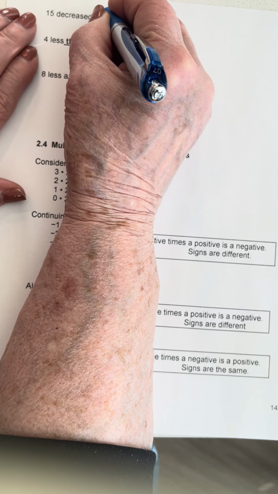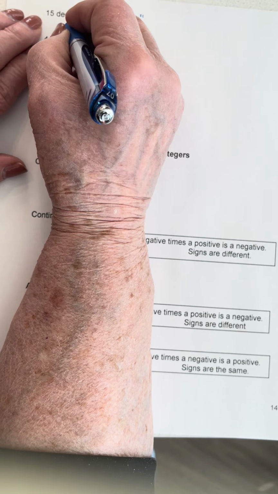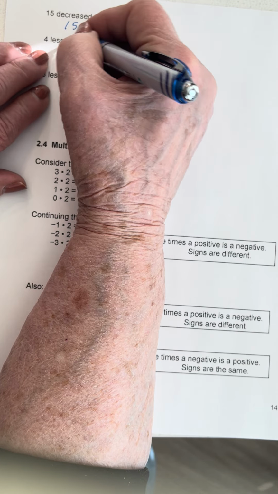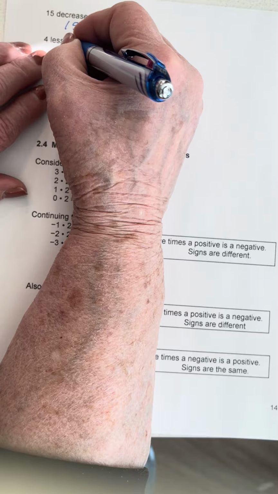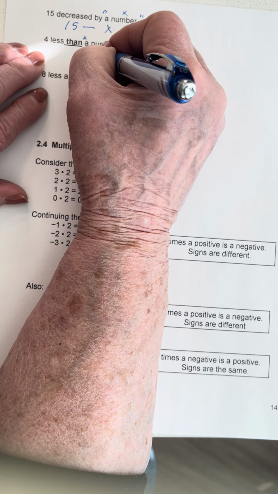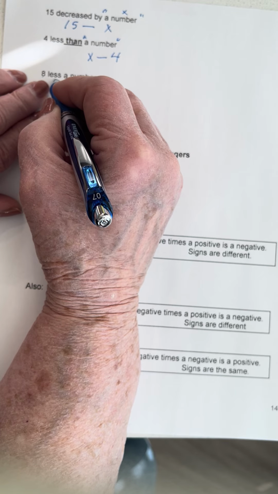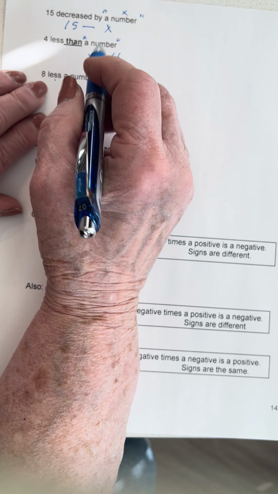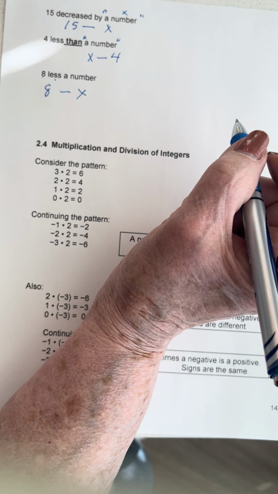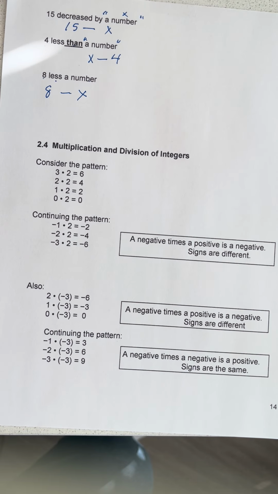And again, we have this terminology from a number. We're going to use a variable for that. So we have 15 decreased by a number. 4 less than a number, and we know this is a reverse word, so it's not going to be 4 minus X, it's going to be X minus 4. 8 less a number. Less means subtract, and we don't have a reverse word, so this is going to be 8 minus X. And that takes us through subtraction.